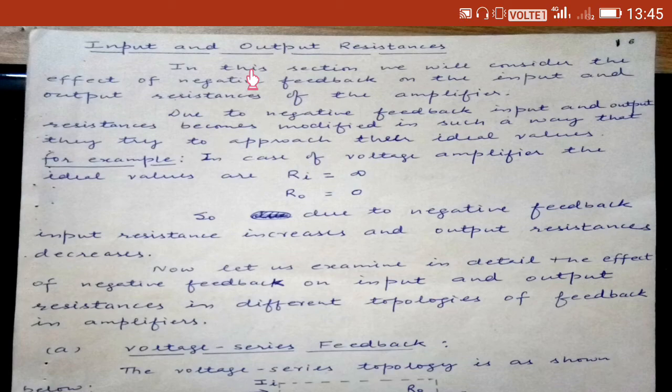In today's lecture, we'll discuss the effect of negative feedback on the input and output resistances of an amplifier. Actually, due to negative feedback, input and output resistances become modified in such a way that they try to approach their ideal values.